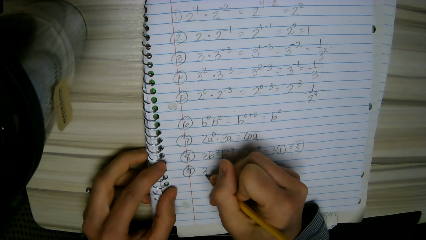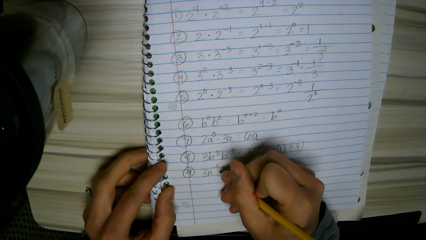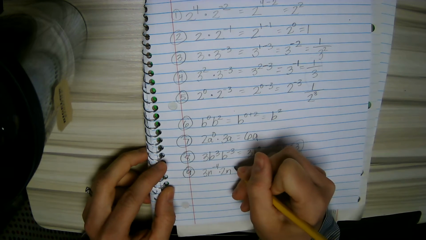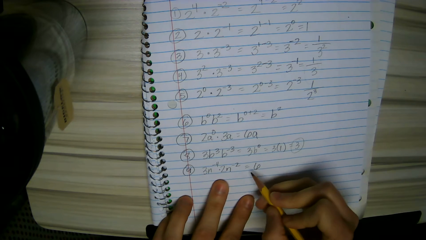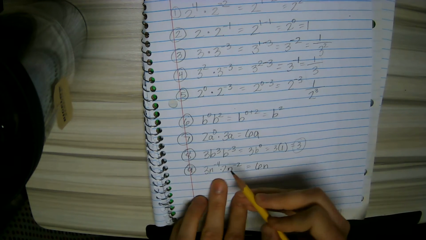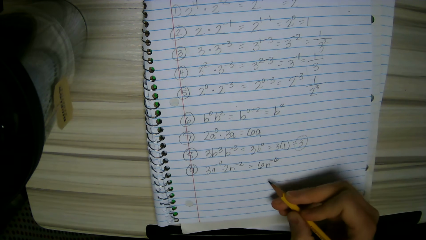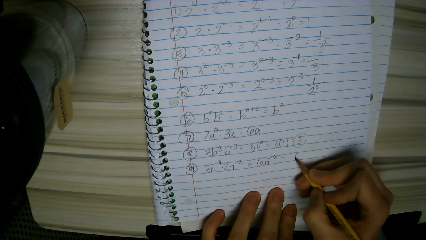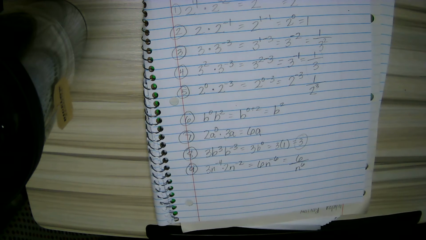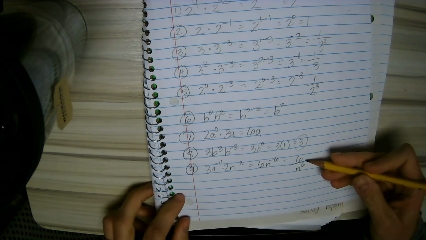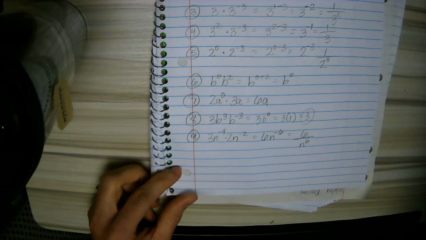All right, 3n to the negative 4th times 2n to the negative 2nd power. So again, we're multiplying coefficients, and then we're adding. So negative 4 minus 2 is a negative 6. We can't deal with negative exponents, so we have to put it in the basement. We could figure out n to the 6th power, and then we would say 6 divided by n to the 6th power. Okay? Does that make sense?